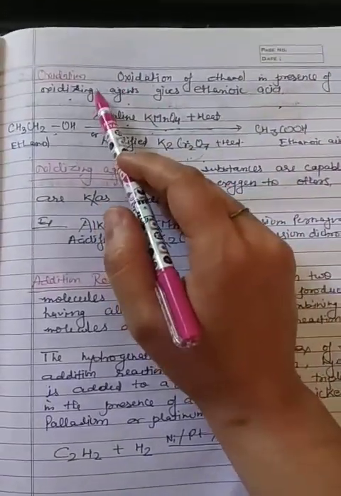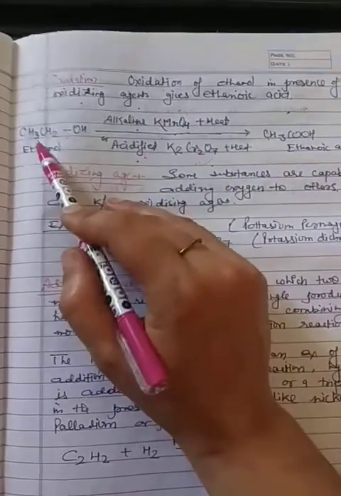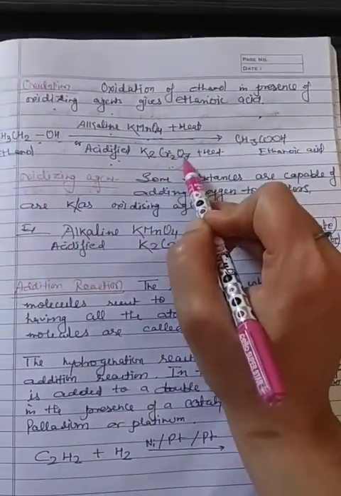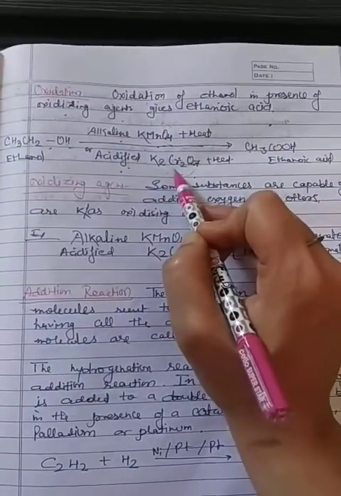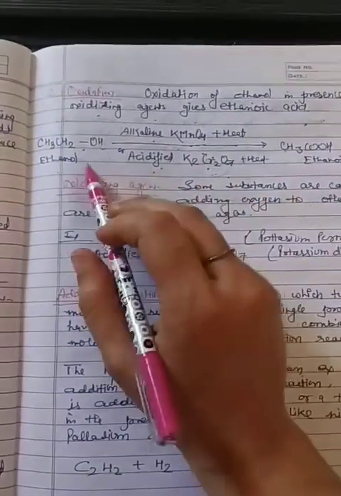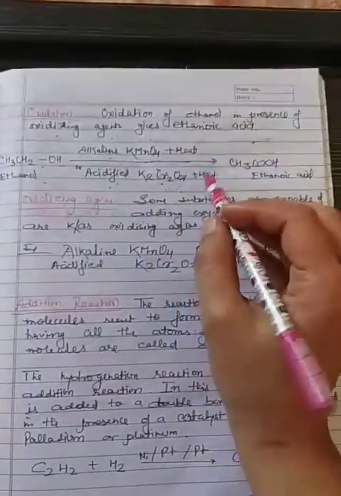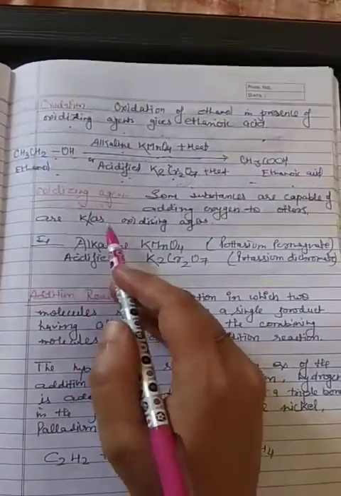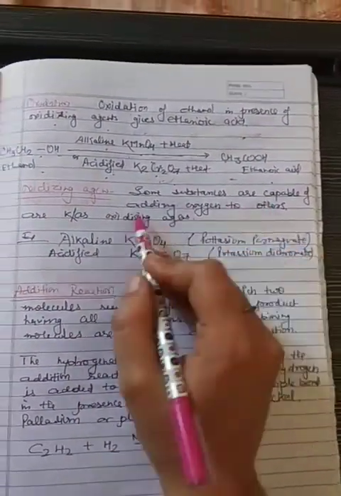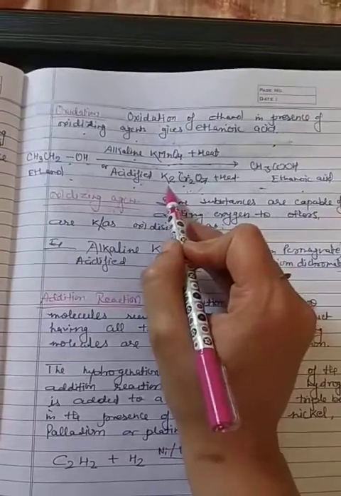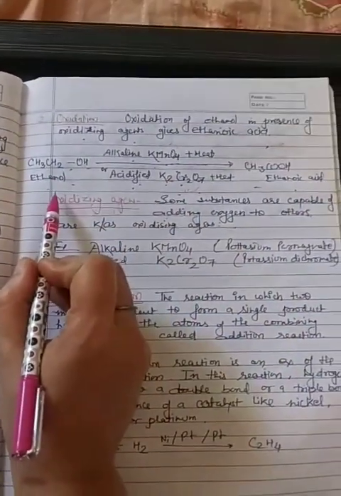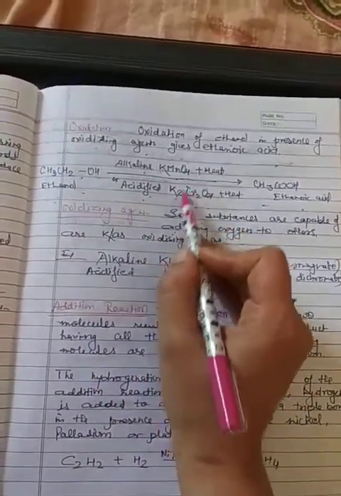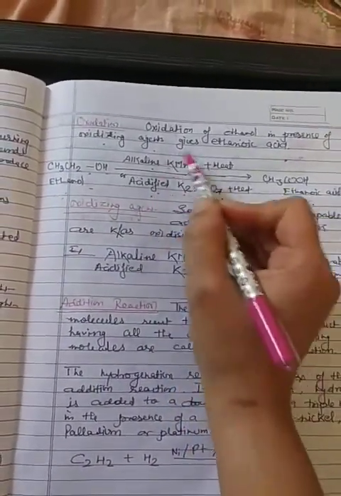So, in the oxidation of ethanol in the presence of an oxidizing agent, what is the function of this oxidizing agent? It helps in the addition of oxygen to ethanol and produces ethanoic acid. This is an example of oxidation. Some substances are capable of adding oxygen to other compounds; these are known as oxidizing agents. So KMnO4 and K2Cr2O7 are oxidizing agents.